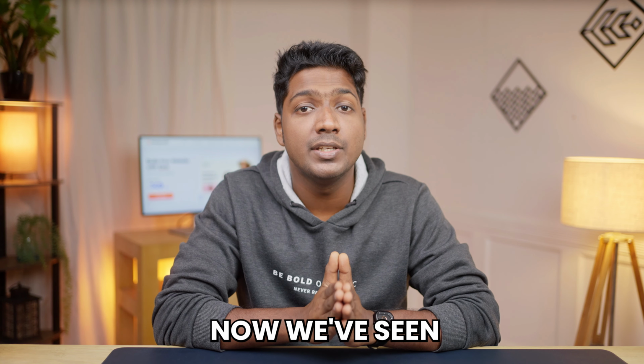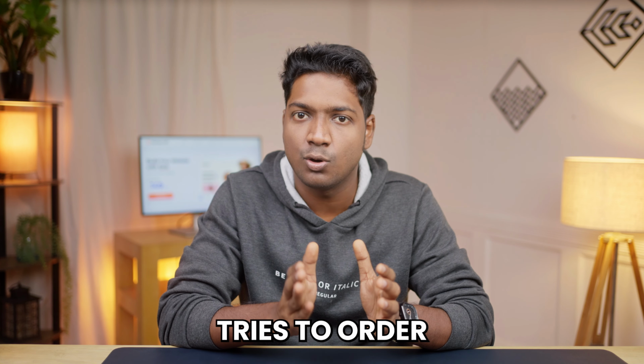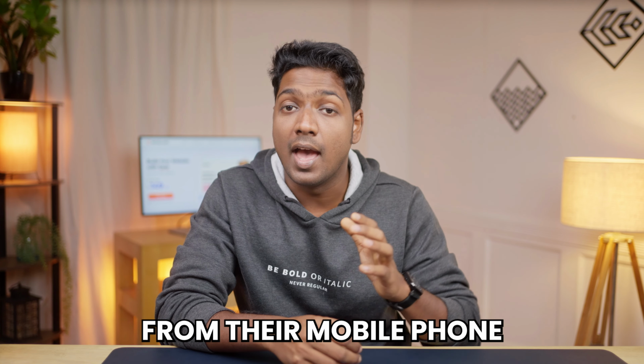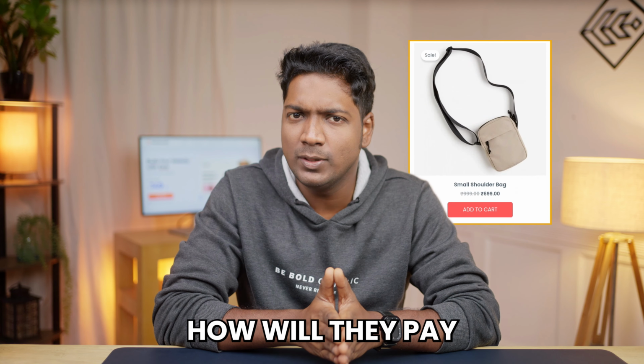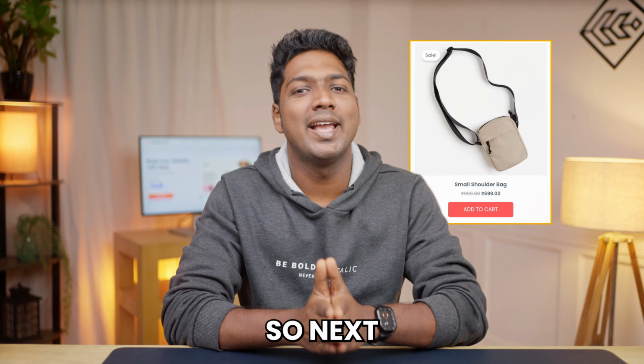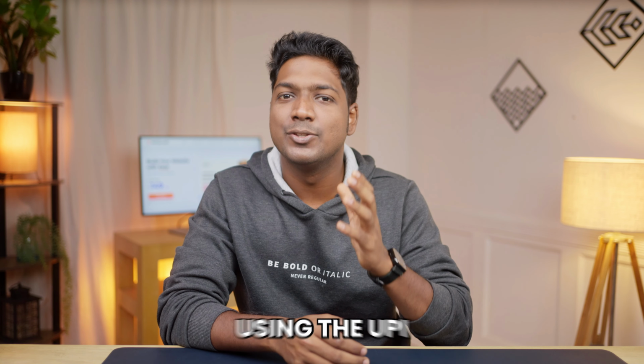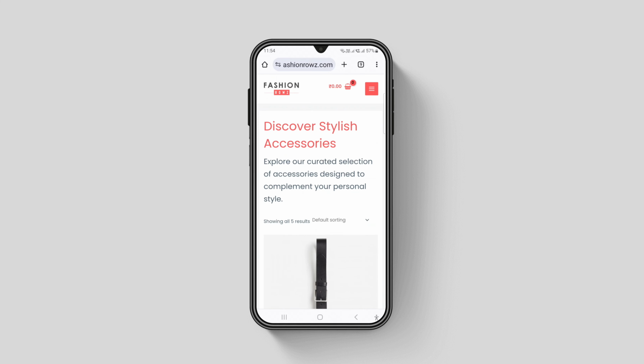Okay, now we've seen how the UPI payment works when a customer tries to order from their computer. Now let's say your customer is visiting your site from their mobile phone and they want to purchase this product. How will they pay using their mobile phone? So next, let's see how your customers can purchase a product from their mobile phone using the UPI payment option.